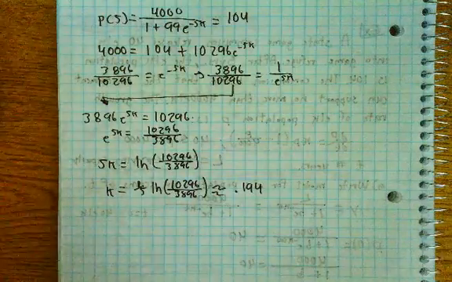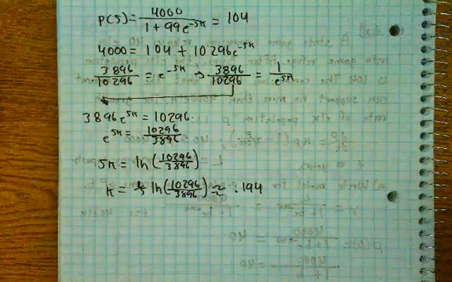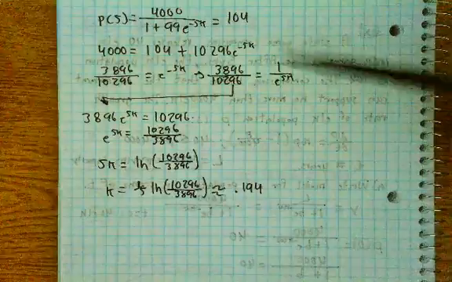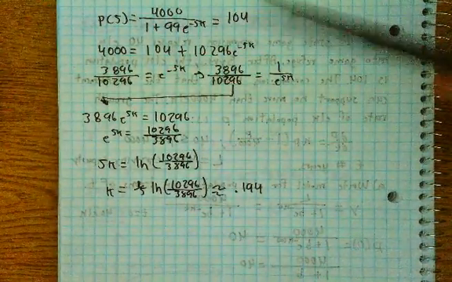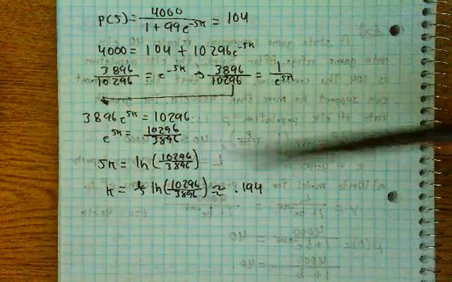Alright, so I'm assuming you've already paused the video and tried this. Here I showed you all my work. Honestly, if you have a calculator, I wouldn't even bother doing all this algebraic work. I just want to show you what happened here. But eventually you get that k is equal to 0.194.